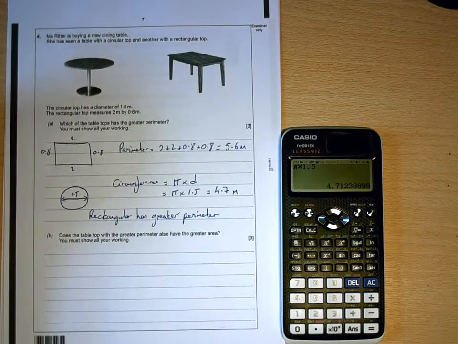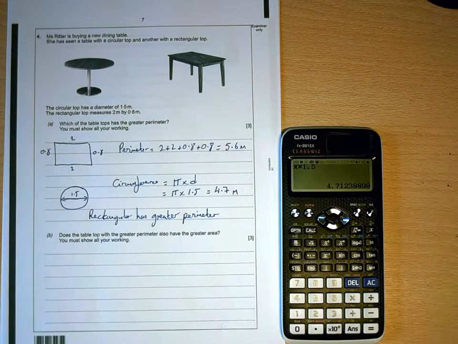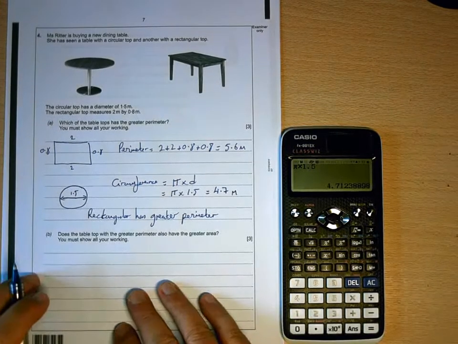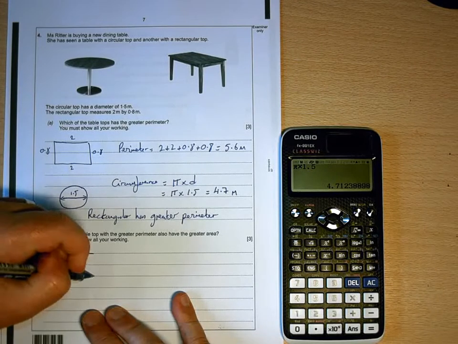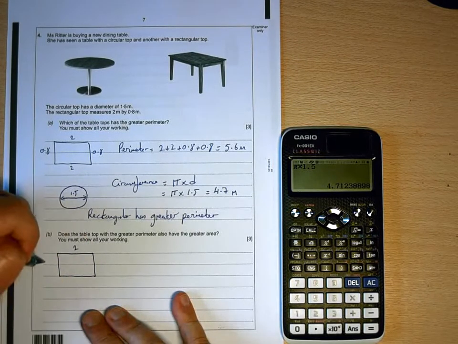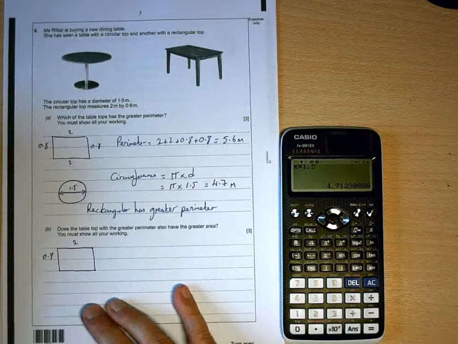B. Does the tabletop with the greater perimeter also have the greater area? So now we've got to work out the area. So the area of the rectangle is going to be length times width. Again, you're not given that, you need to know that.